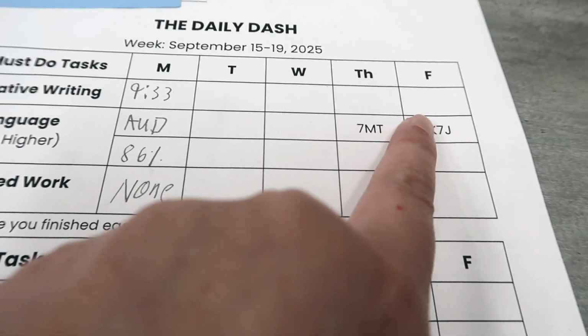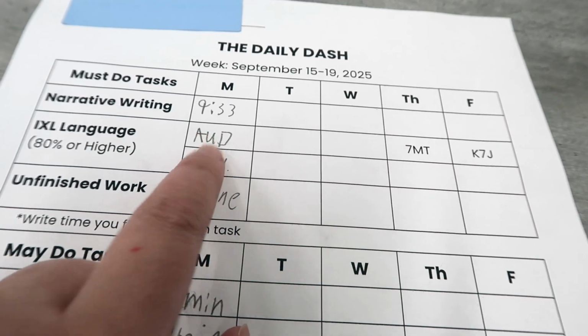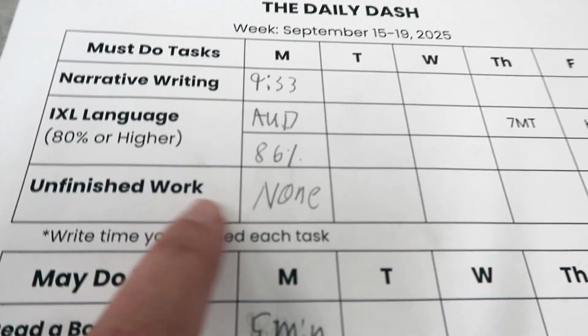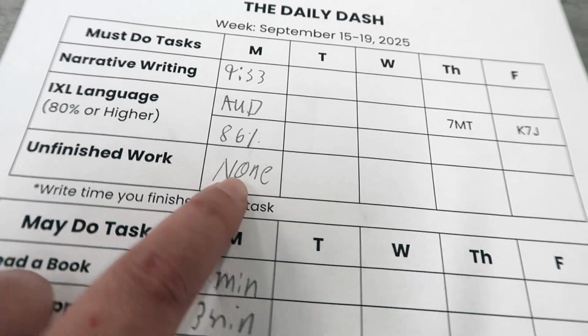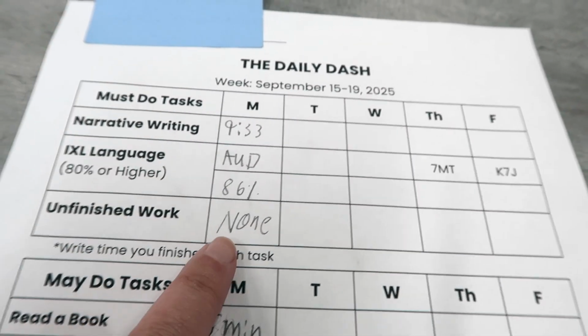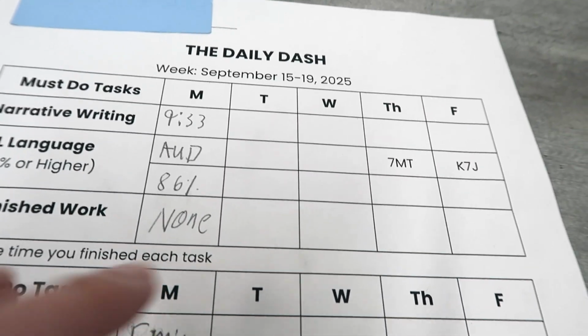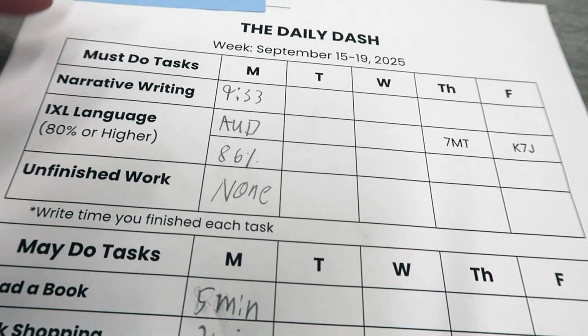If I assign them a lesson, I go ahead and put it on here for IXL. If not, they do a recommended lesson, and then 80% is always the goal. And then I'm having them put here if they have unfinished work or not, just so when I send this home with parents, parents know that they are still playing catch up or not getting their classwork done. And so there's just sort of documentation of that.